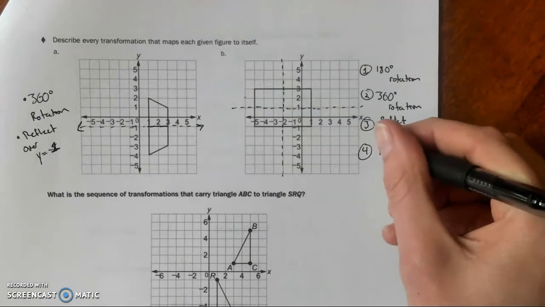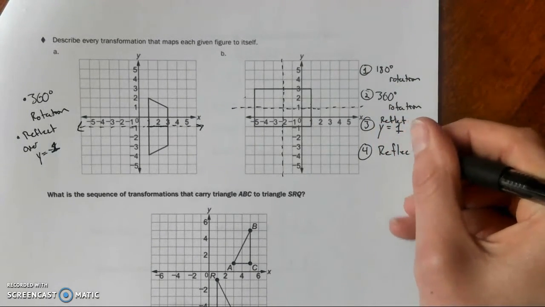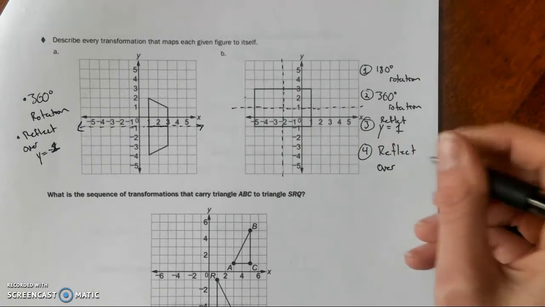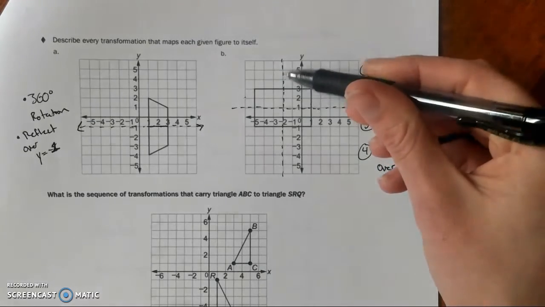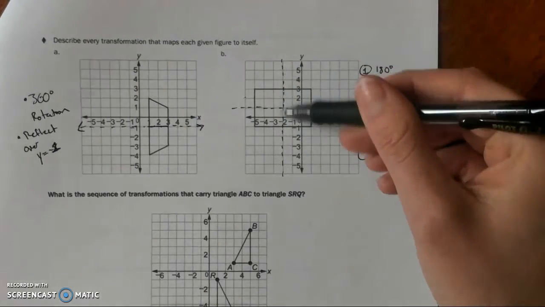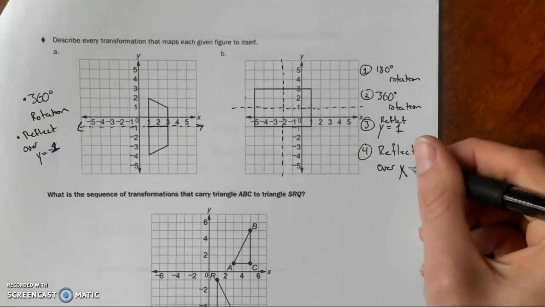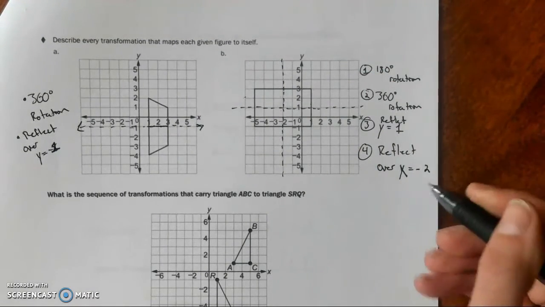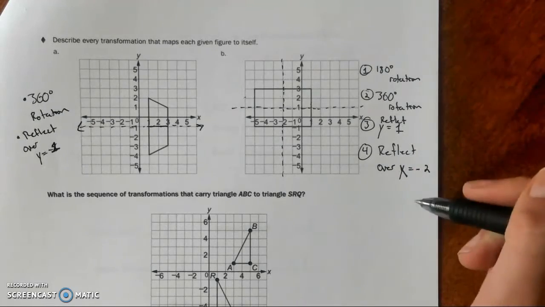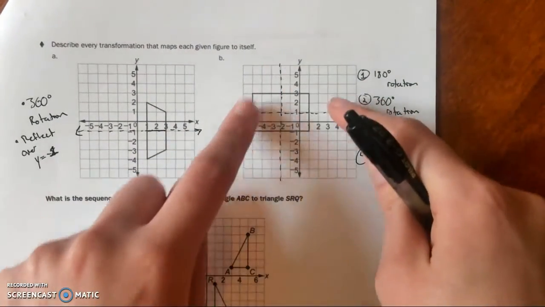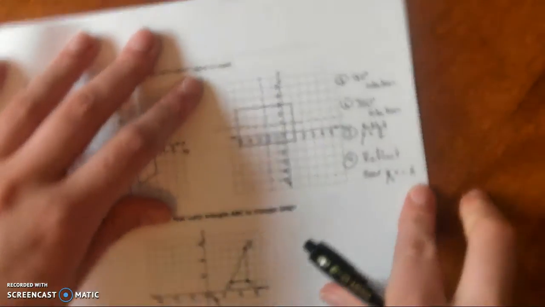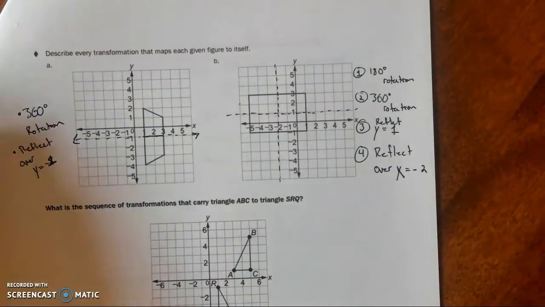So you could reflect over, that's not y now, that is x. It's going through your x-axis. x equals -2. Okay, so those are the ways that this figure could line up back with itself. You can think about it like rotating or flipping over those lines.